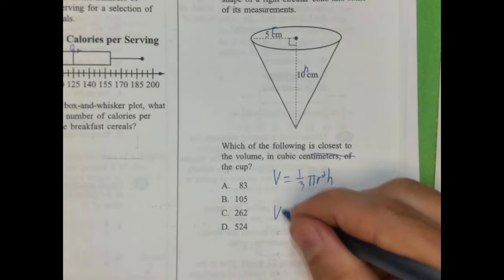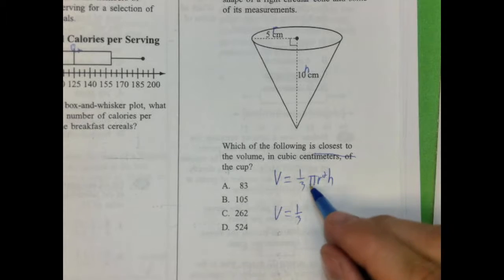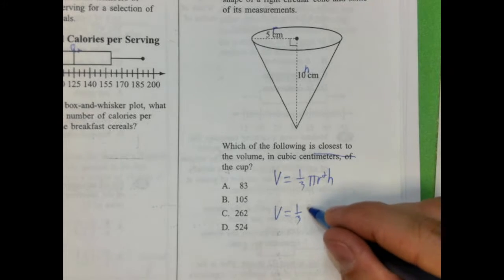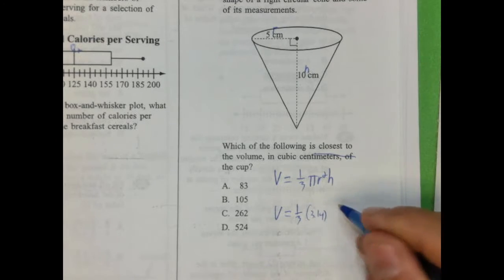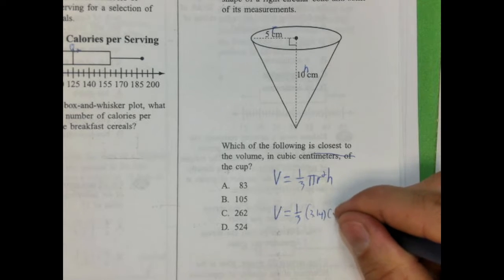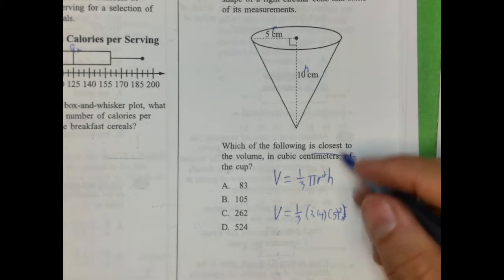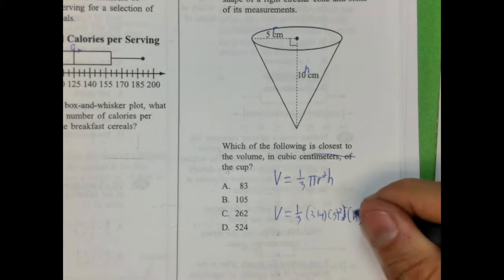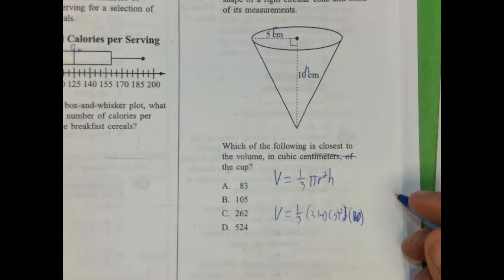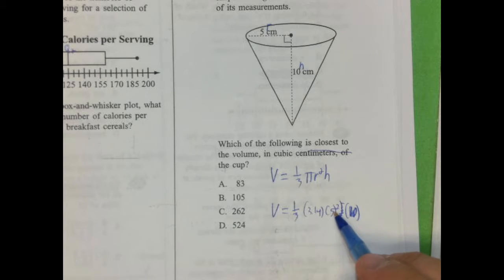Okay, so let's go ahead and plug these in. So V equals 1/3, and we're going to go ahead and use 3.14 because we know we're going to estimate it. R is going to be 5, so 5 squared. And H is 10. Okay, so let's do 5 squared first. It's going to be 25.